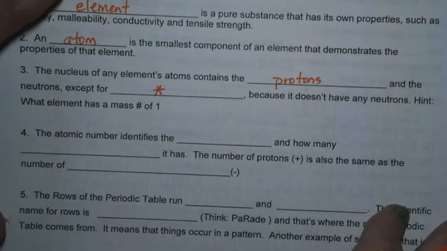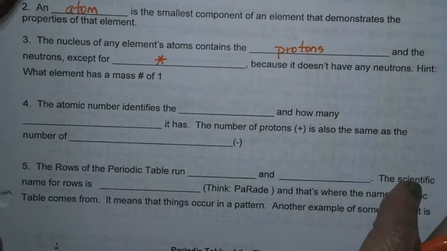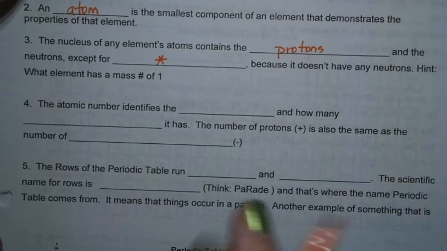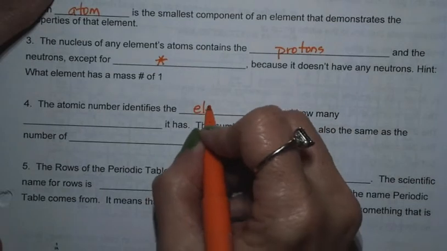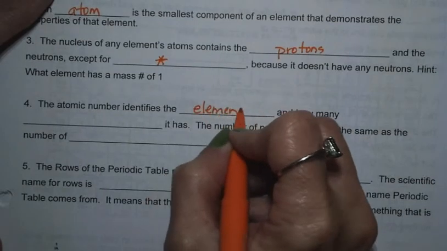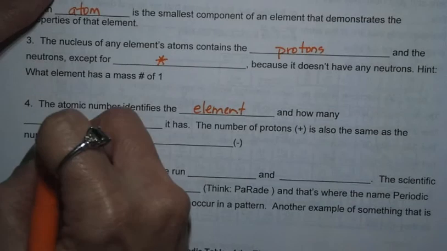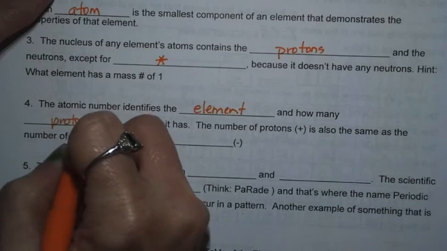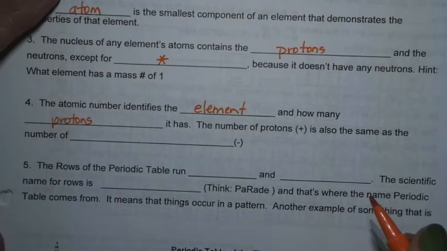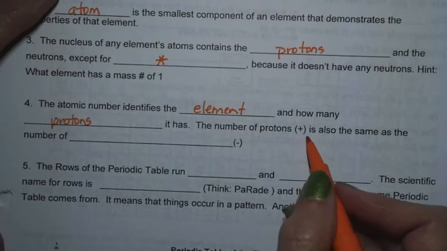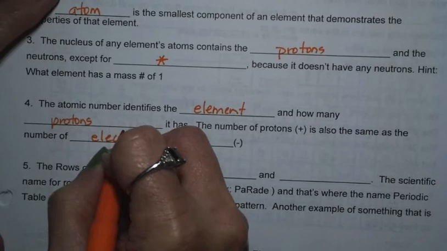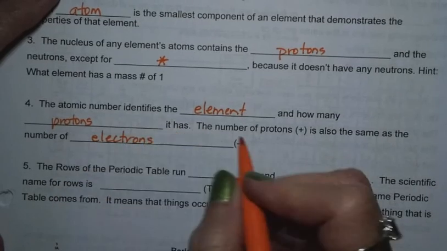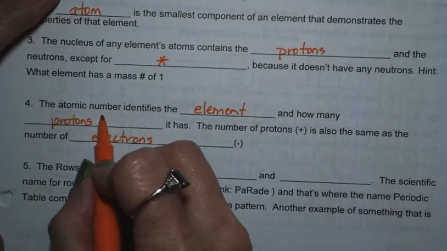If you don't have your periodic table out, take it out now. The atomic number identifies the element and how many protons it has. So if you remember, we've gone over this stuff before. The number of protons is also the same as the number of electrons. In a neutral atom, those numbers are going to be the same. Remember, protons are positive, electrons are negative.